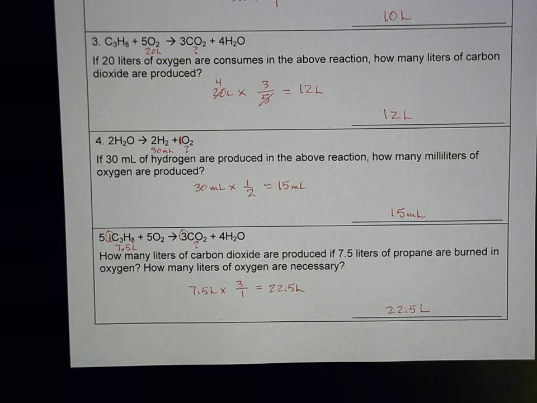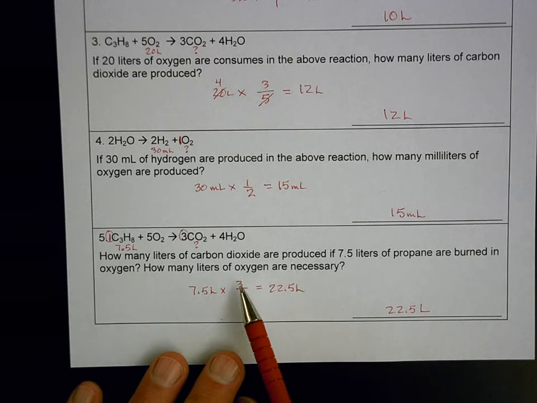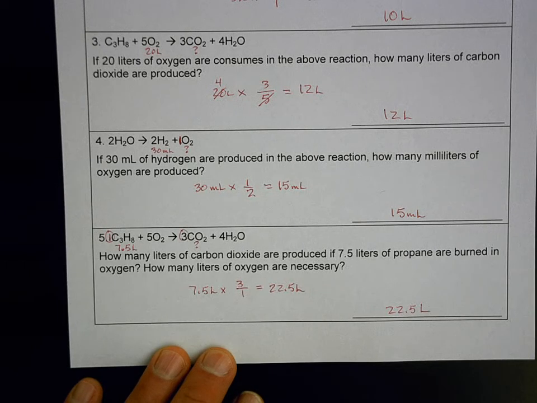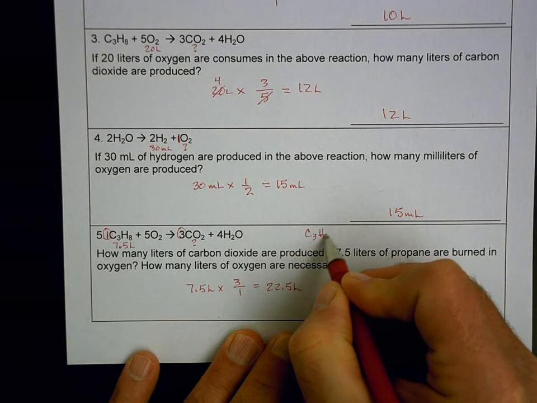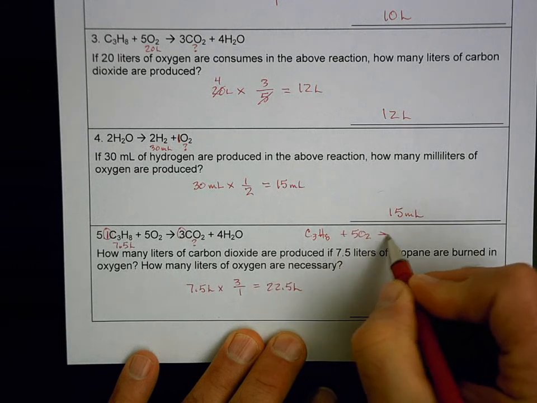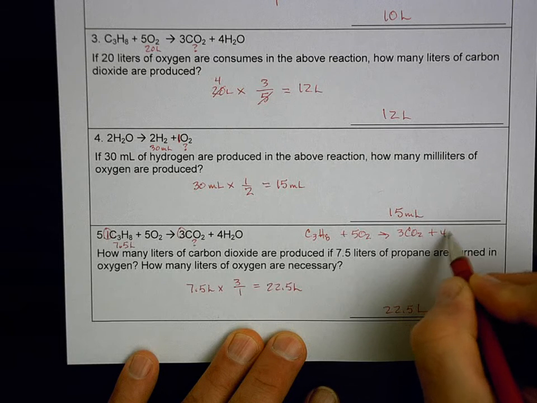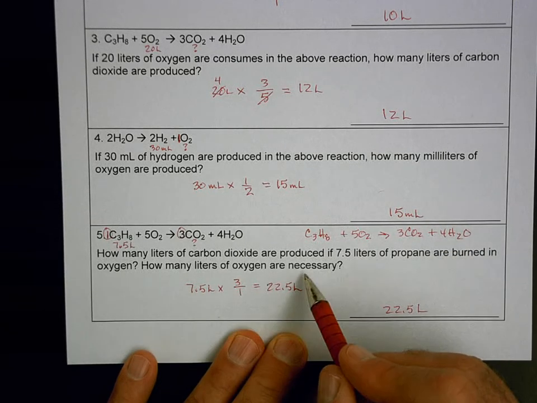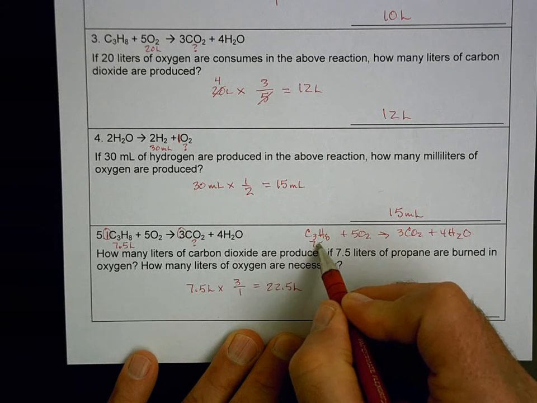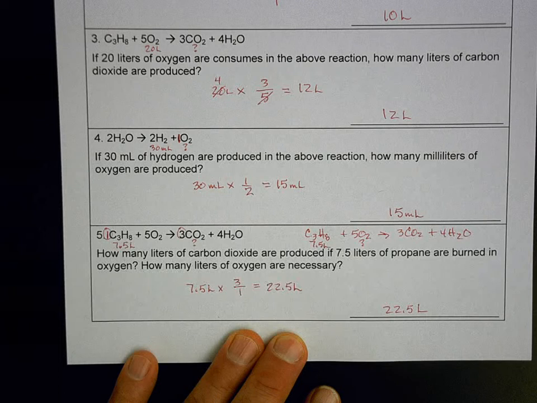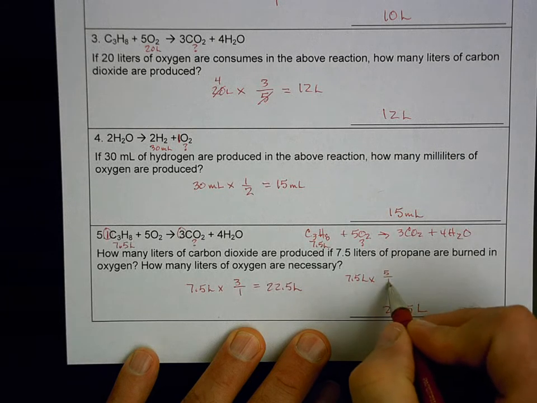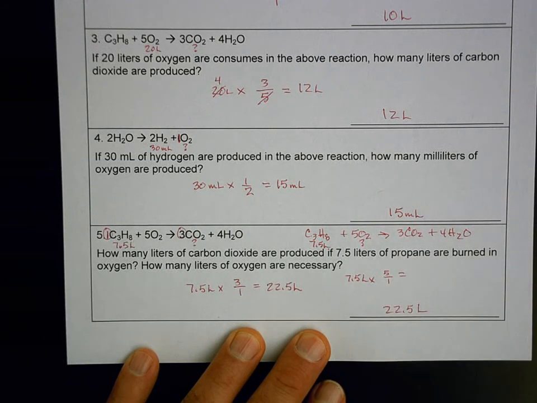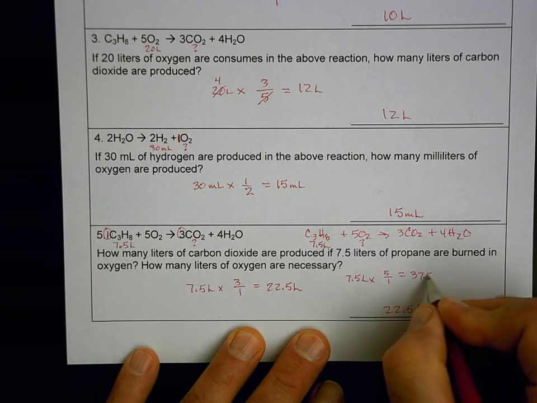Yes? On the last one, when it says how many liters of oxygen are necessary in the last question, is that the same answer? Oh, good point. There's actually a second question here. So a second question means now I have moved my question mark. So if you wanted to rewrite it again, I didn't even notice that at first, C3H8 plus 5O2 yields 3CO2 plus 4H2O. So now it says how many liters of oxygen are necessary. Well, I still have the 7.5 liters here, but now my question mark's over there. So it's a whole new problem. This one would be the 7.5 times, now it's 5/1. So 37.5 liters. So good question.